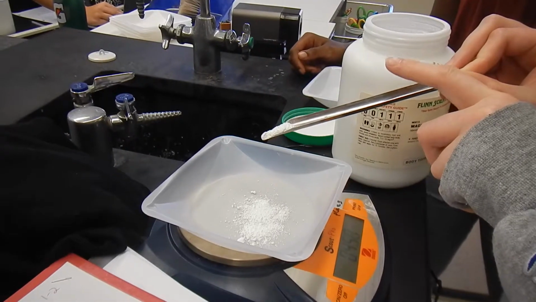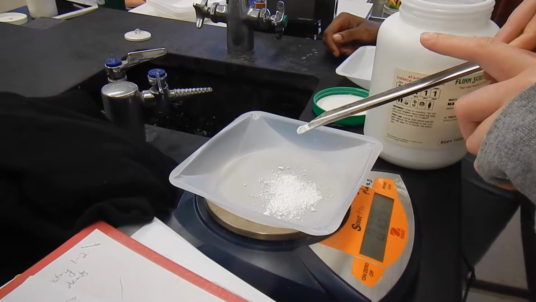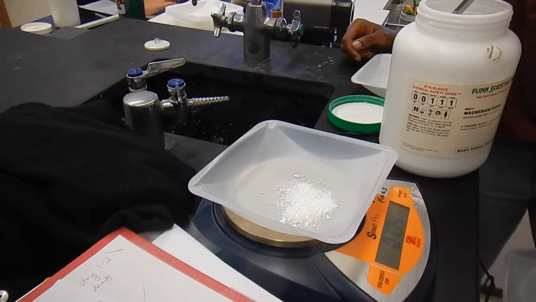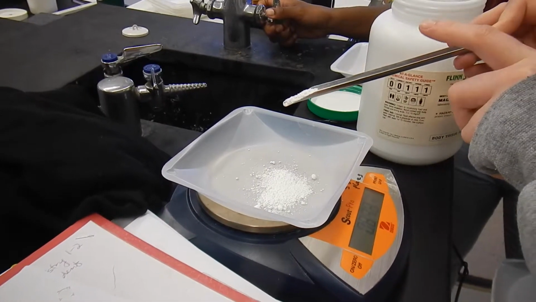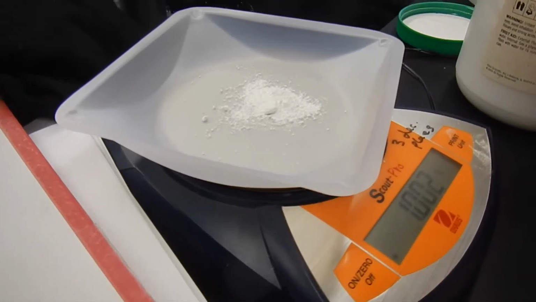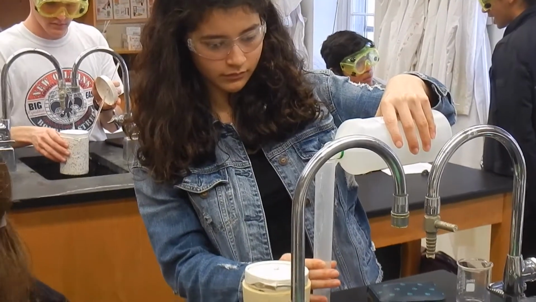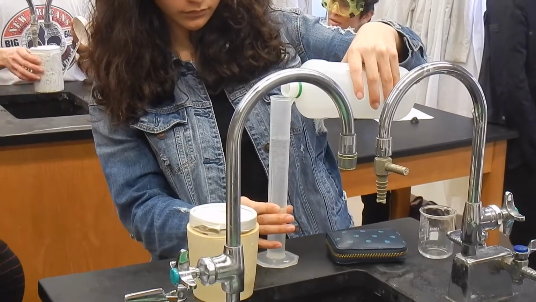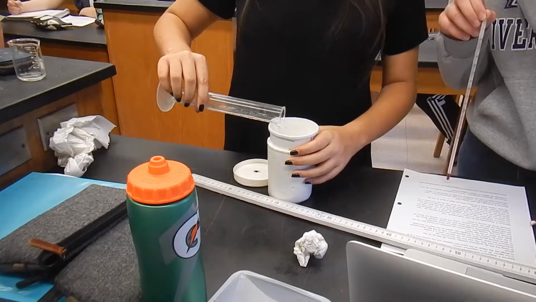Hello. For the second reaction, we're going to look at magnesium oxide reacting with the 100 milliliters of 1 molar hydrochloric acid in order to get our 3 reactions to obtain our first reaction enthalpy. So here we're going to use 10 grams of magnesium oxide, and again measuring out the 100 milliliters of hydrochloric acid, and that's poured into our insulated calorimeter.